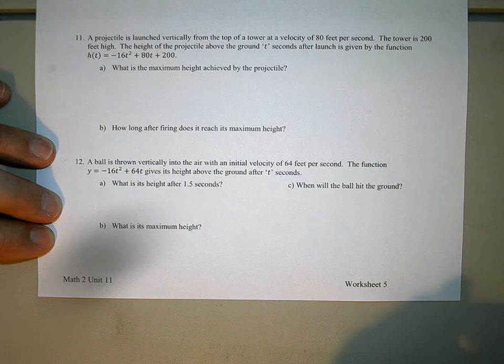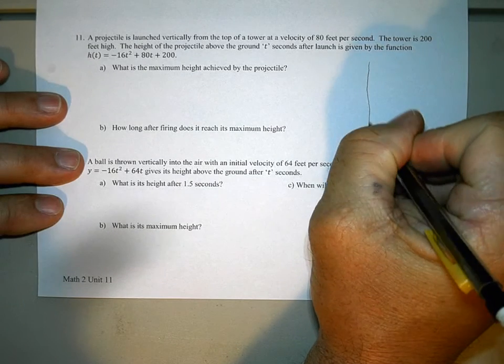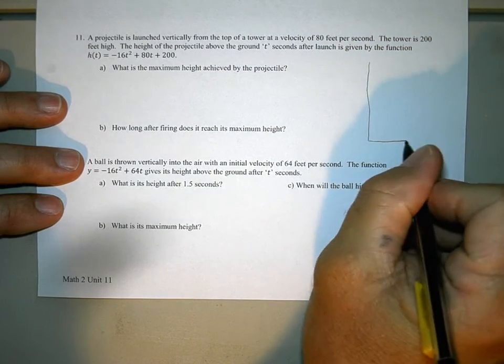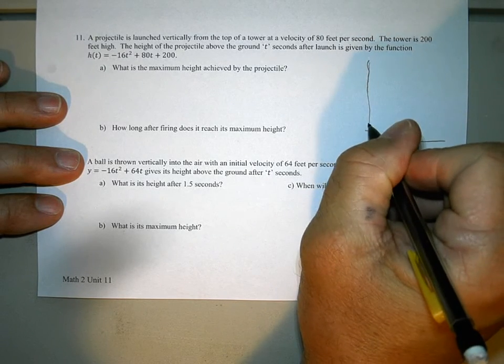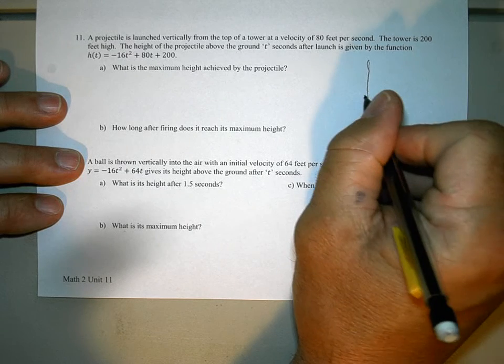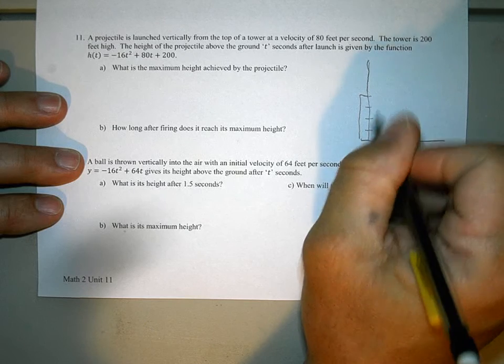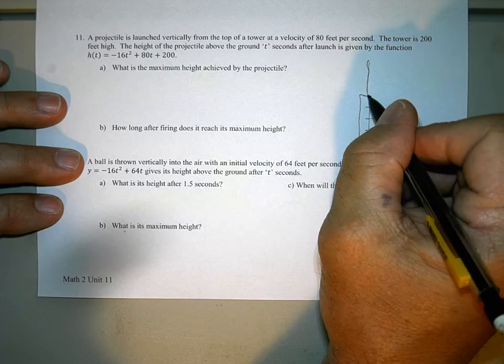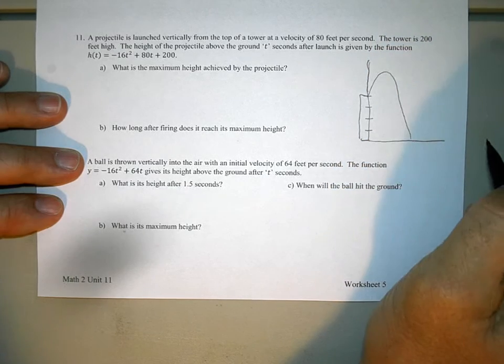All right, so we have to remember that in pretty much every word problem, the answer is the vertex. If we take a look at this problem, what we're basically talking about is a parabola, of course. If we say this is 50, 100, 150, 200, here's the top of the tower, right here on the y-axis, and a projectile is fired up, and it'll go up and eventually come down and hit the ground.